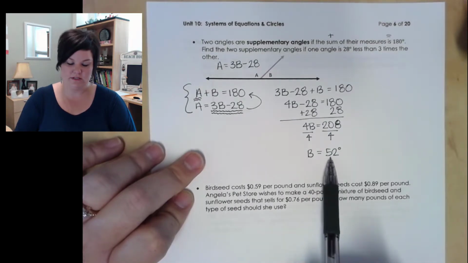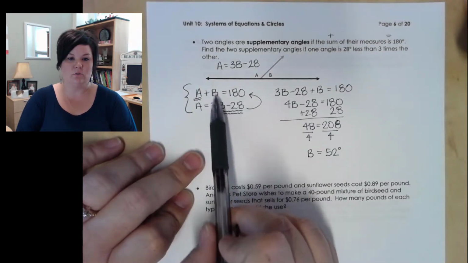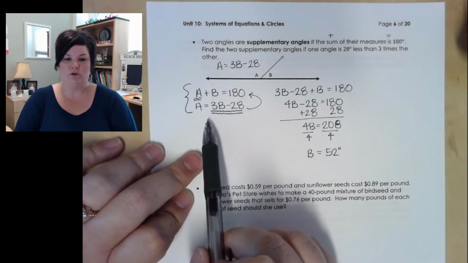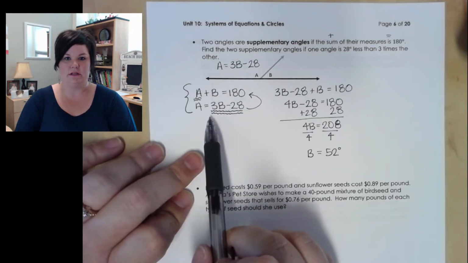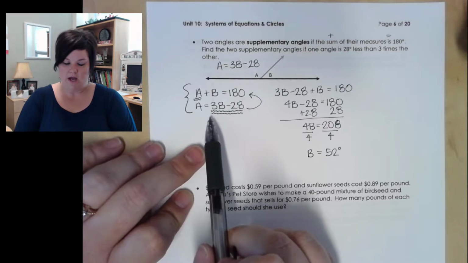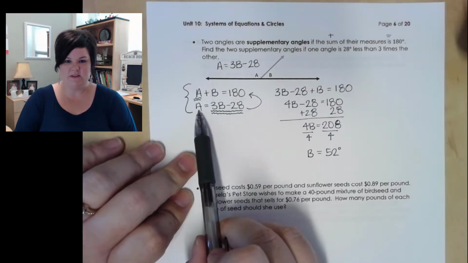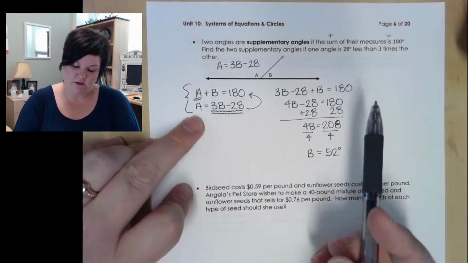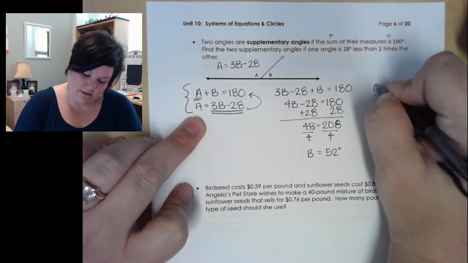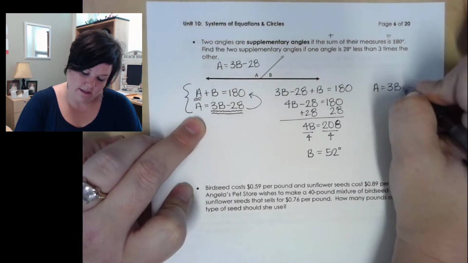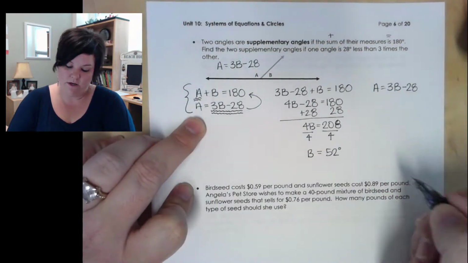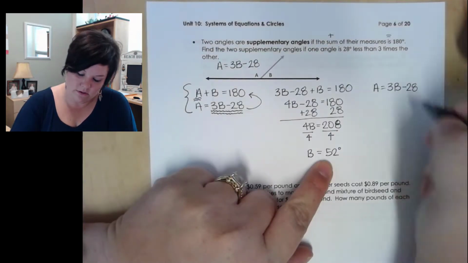So we need to take this 52 and plug it back into one of these. Doesn't matter which one you plug it back into, they're both equally not super hard to plug into. I'm going to go ahead and plug it into the second one just because it's already solved for A. So this says that A is equal to 3B minus 28. We know that B is 52.